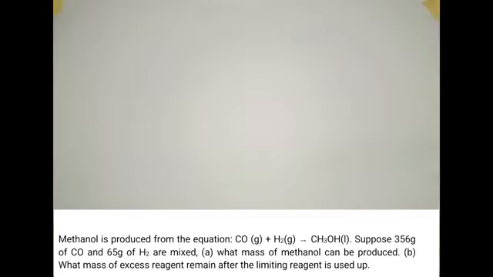Methanol is produced from the equation: suppose 356 grams of carbon monoxide and 65 grams of hydrogen are mixed. What mass of methanol can be produced? What mass of excess reagent remain after the limiting reagent is used up? To solve this problem, let's first balance the chemical equation. Alright, so this is the equation for the reaction.